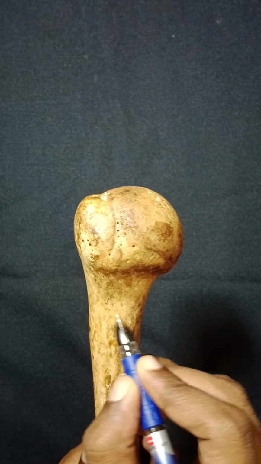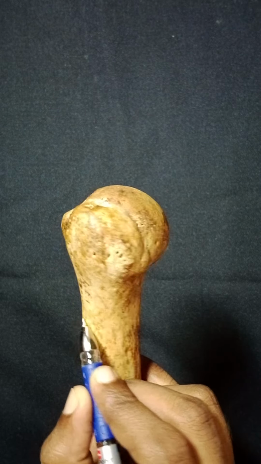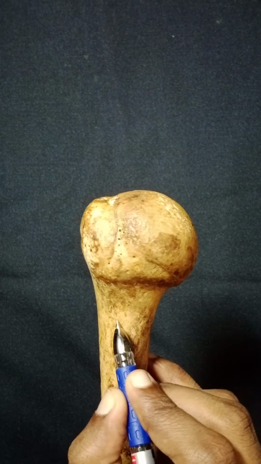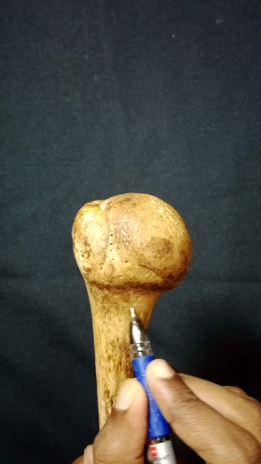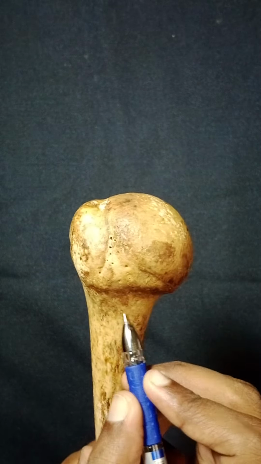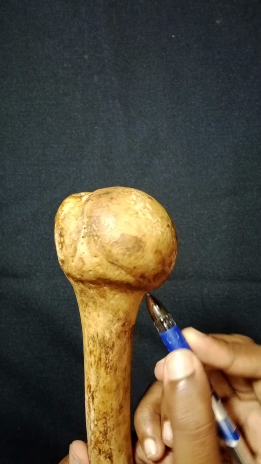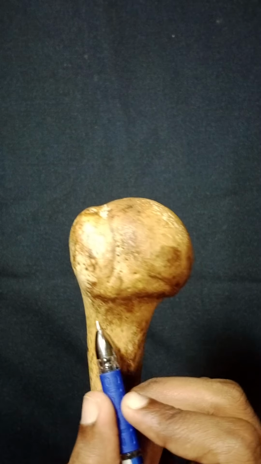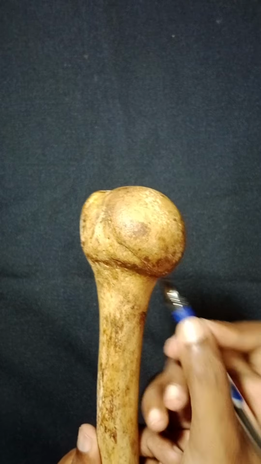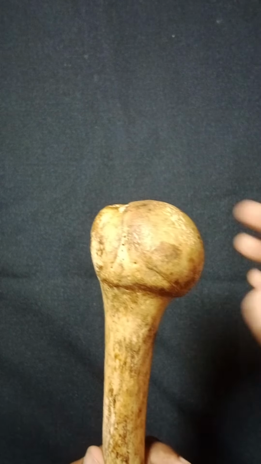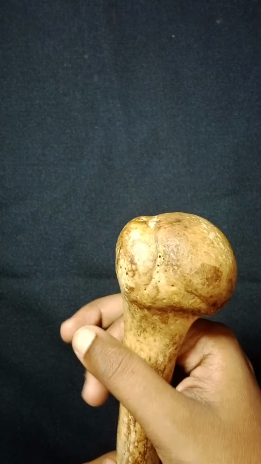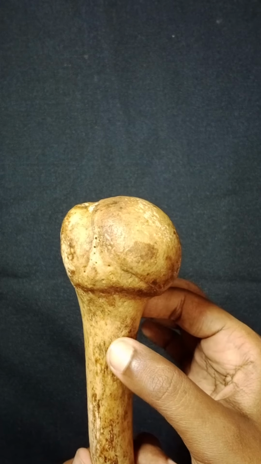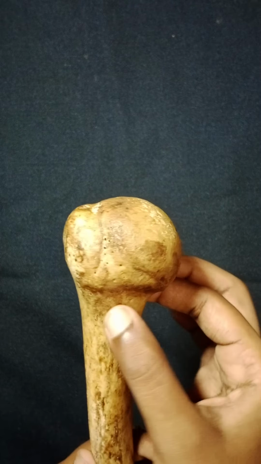If we consider this line as the surgical neck, about 0.5 centimeter above the surgical neck, we have the morphological neck. The importance of the morphological neck is that it is the part where the epiphyseal line is seen. So mainly three necks: the anatomical neck, the surgical neck, and 0.5 centimeter above the surgical neck, the morphological neck.